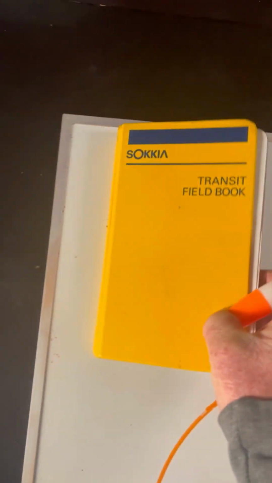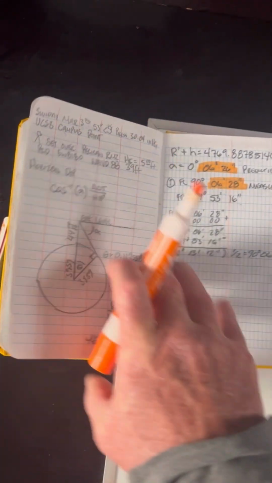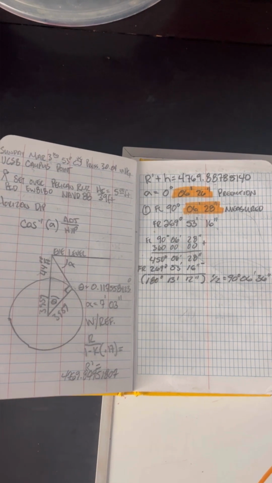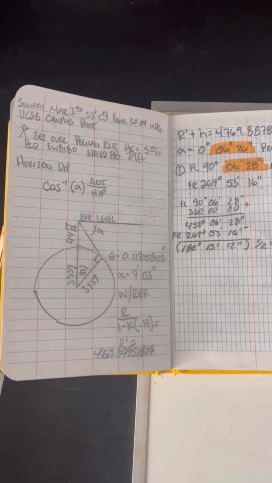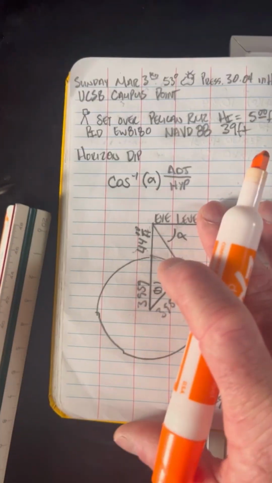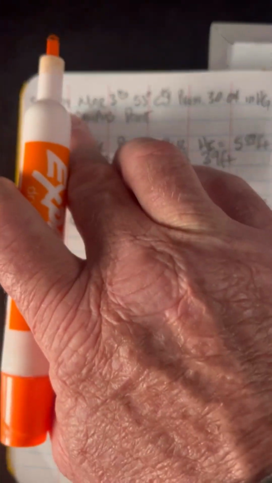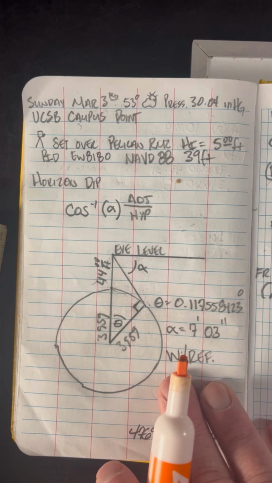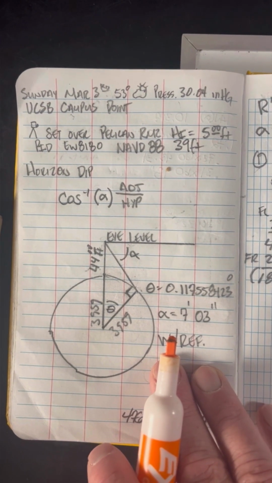And so this is a field book. I'm going to use this as an example here. This is where I record my data from flat Earth observations and measurements that I make. This particular one I'm going to use is my most recent. This was on Sunday, March 3rd at the University of California, Santa Barbara.